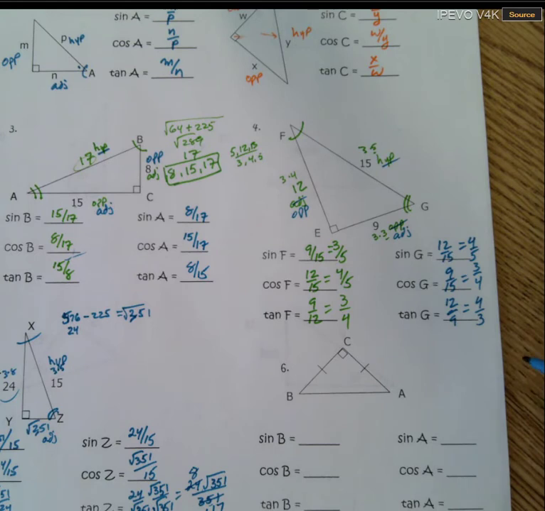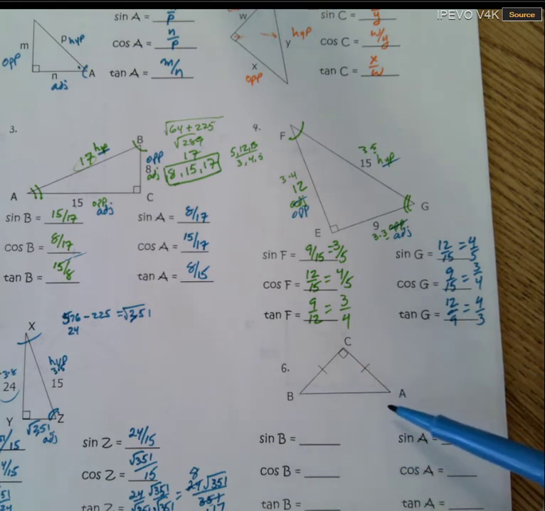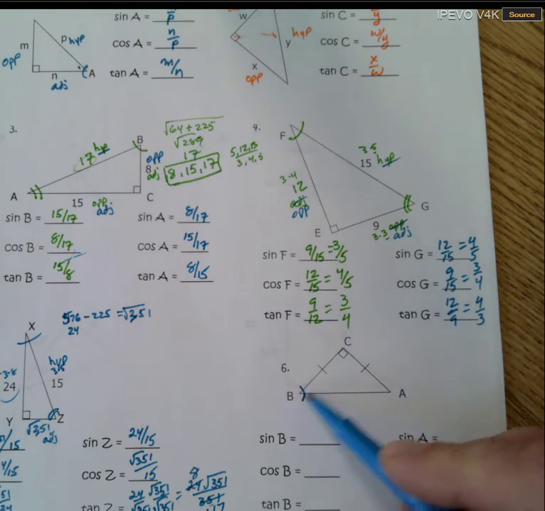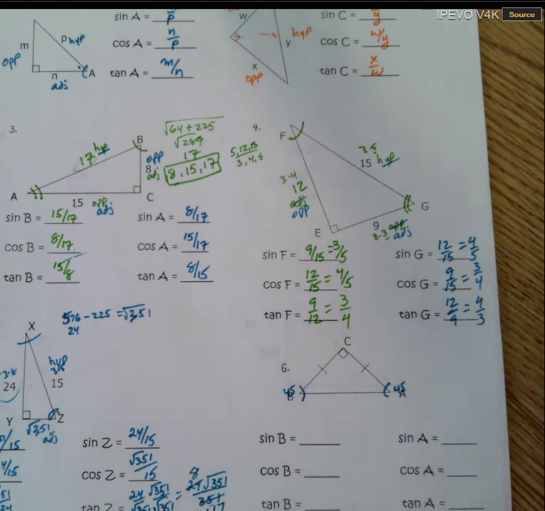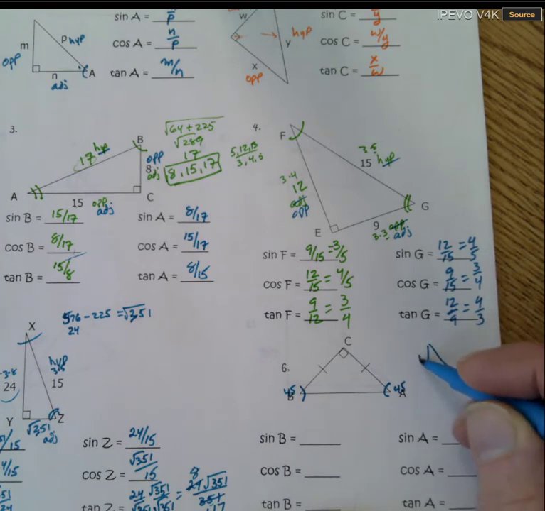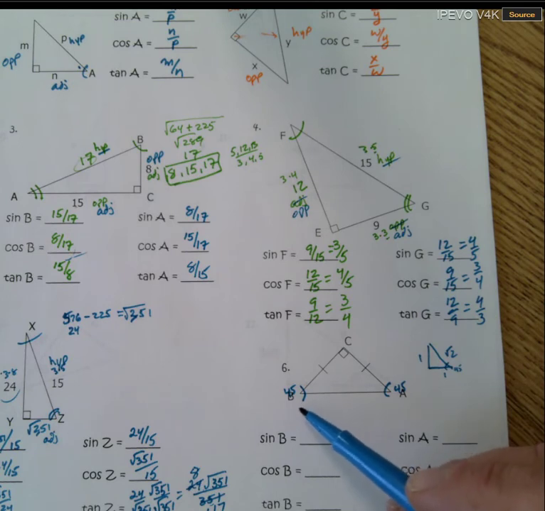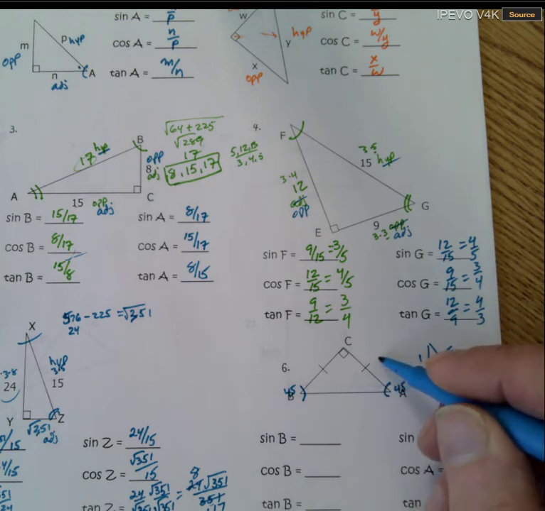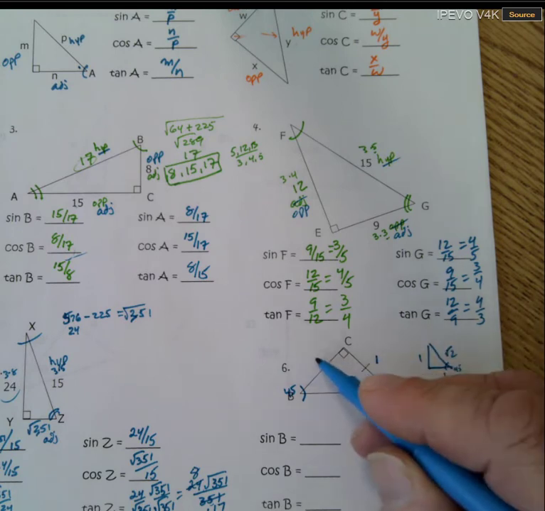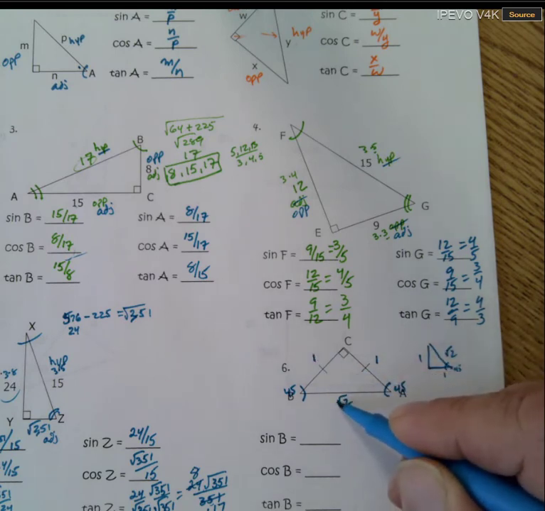Okay, over here, they're throwing an isosceles right triangle at us. So we should right away know that this is a 45, 45, 90, which gives us special ratios we can use. In a 45, 45, 90 triangle, we have 1, 1, radical 2 as our ratios for the side lengths. So let's see what we got. They don't give us any numbers here, so we'll just let this be 1. The other side is going to be 1. This is going to be radical 2.